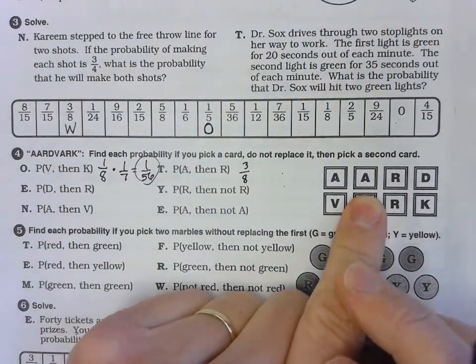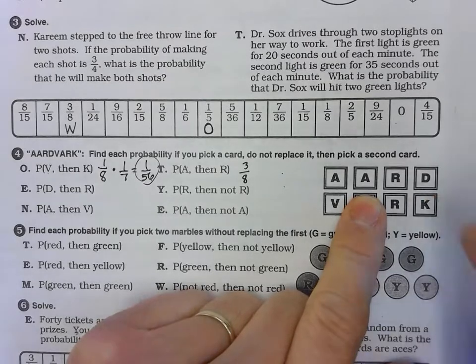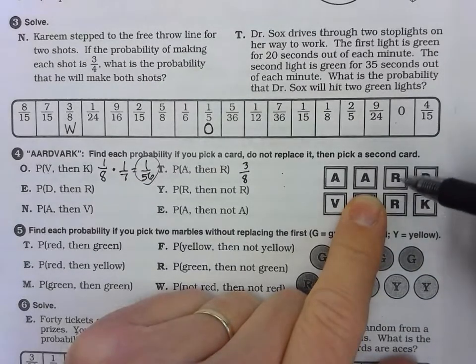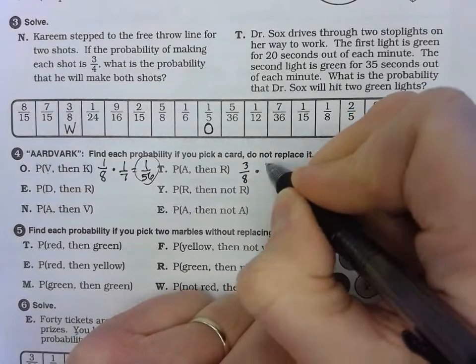I'm just going to cover up that one. So I pretended like I reached in the bag and pulled out one of the A's. Now what's the probability of the letter R? Well, I've got 2 R's left out of 1, 2, 3, 4, 5, 6, 7. So I got 2 out of 7.